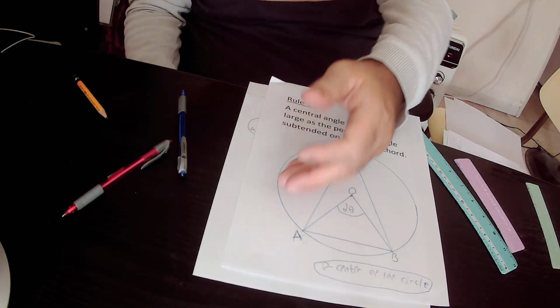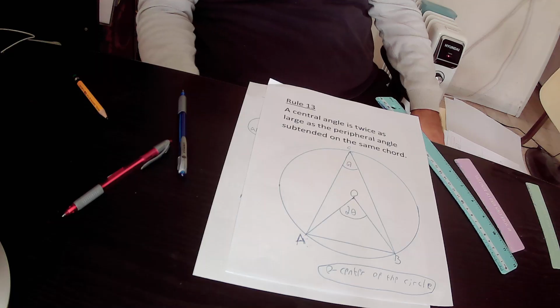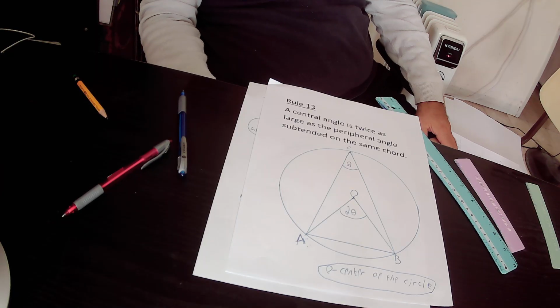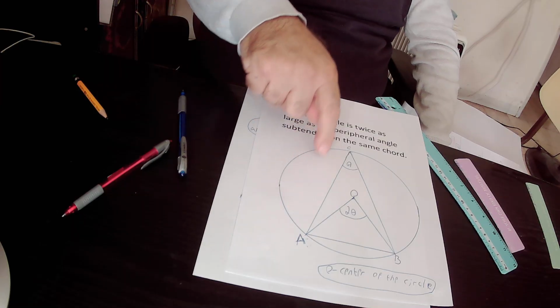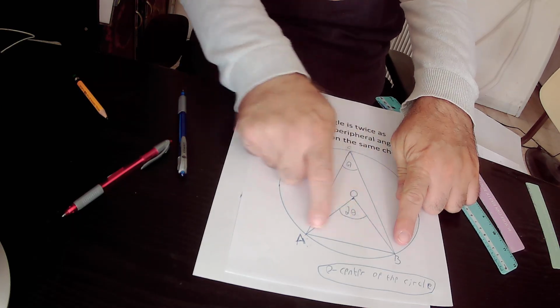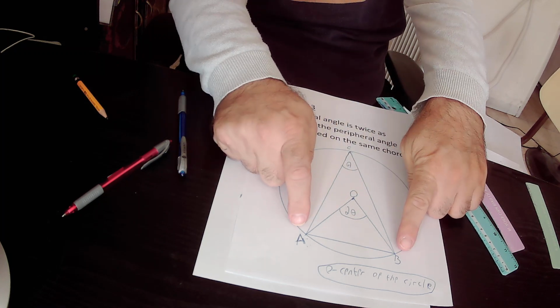According to rule 13, a central angle is twice as large as the angle subtended on the same chord. In the drawing, you have a circle. This is angle ACB that subtends on chord AB. Likewise, this is central angle AOB that subtends on the same chord AB.